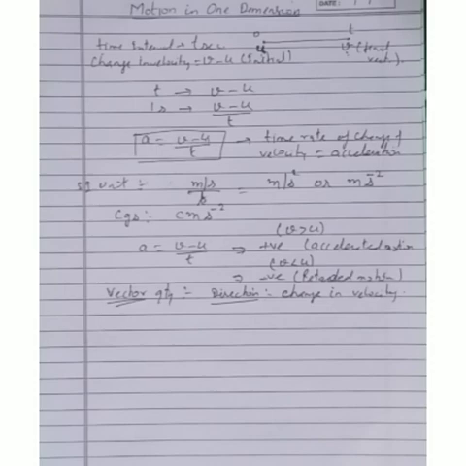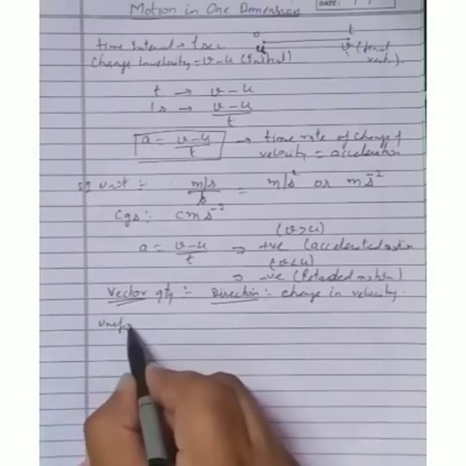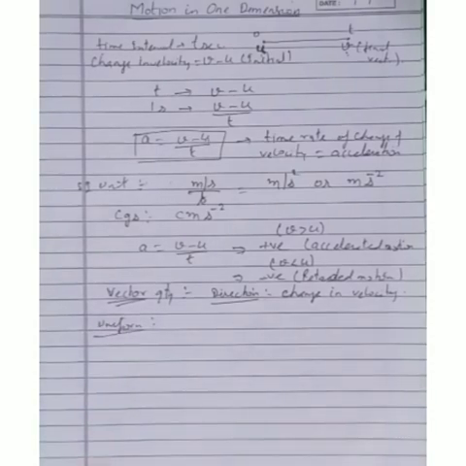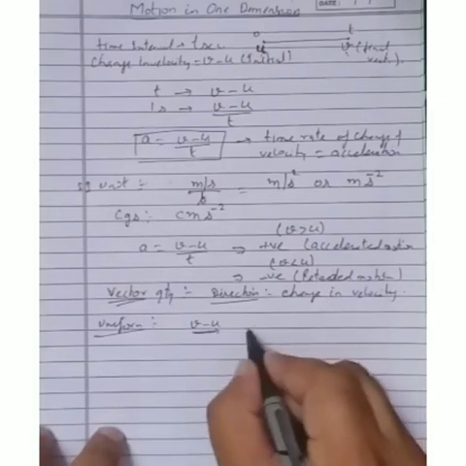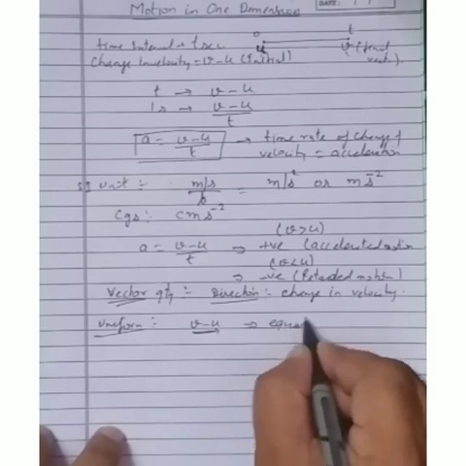Now uniform acceleration. If the change in velocity is equal in equal intervals of time, then we say that the body is uniformly accelerated. It means the value of v minus u will always be equal in equal intervals of time.